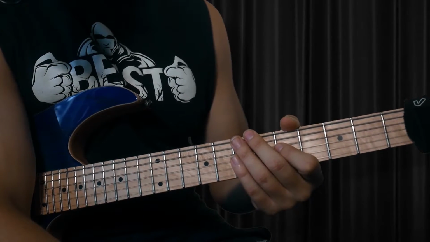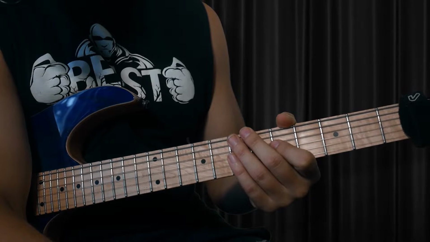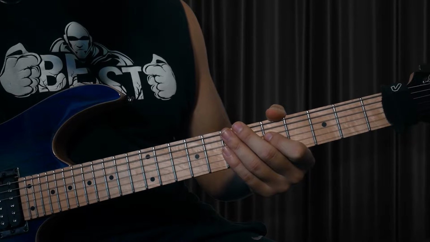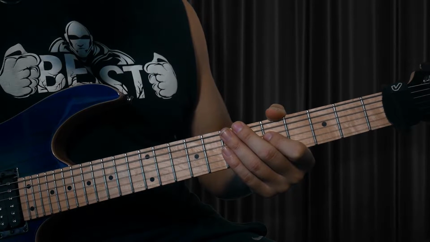So today we're going to take a look at this backing track, and I'm going to show you what the chord progressions are right now, and then we're going to talk about writing solos over it using modes. Here we go.